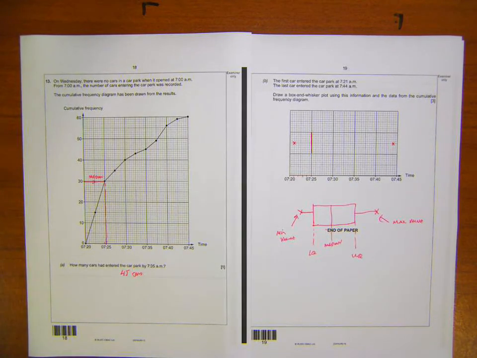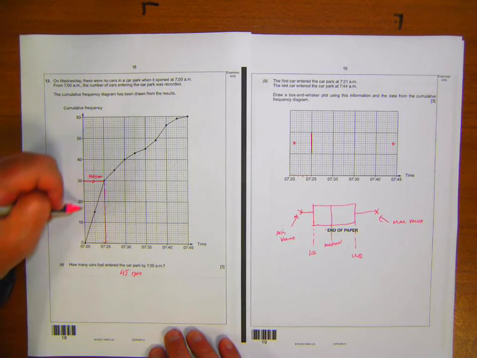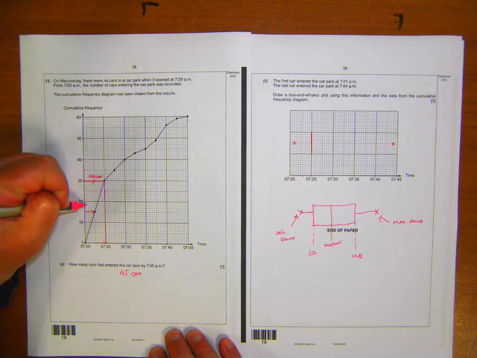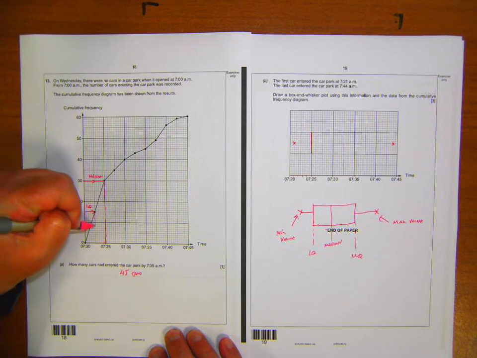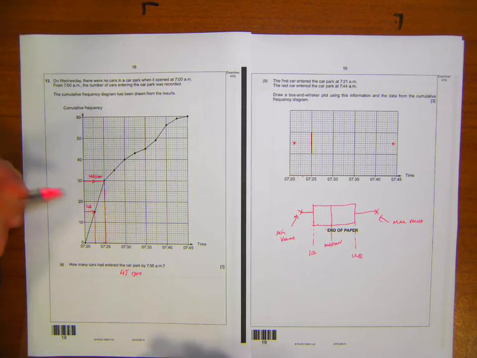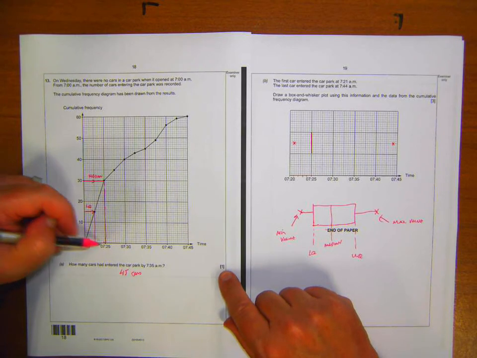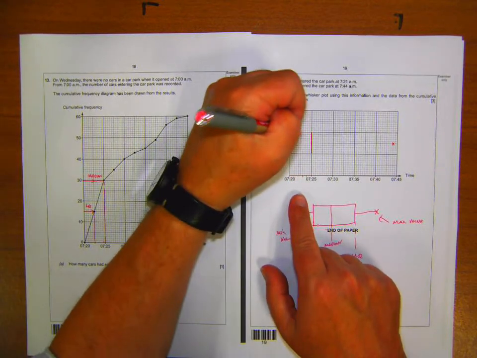Now I've got to put my other two bits on my box. The median is the halfway point. The lower quartile is at a quarter of the data, which is going to be 15. So my lower quartile is that one, which is halfway between 720 and 725.